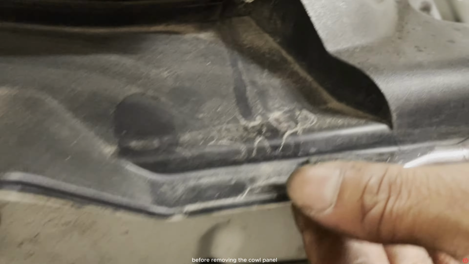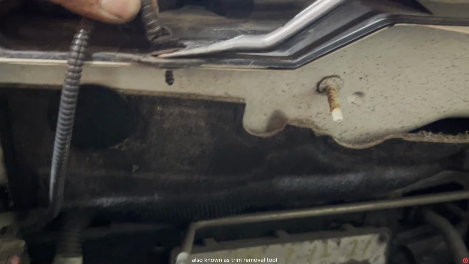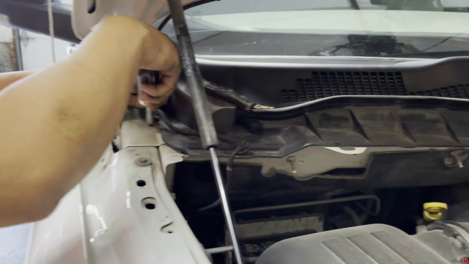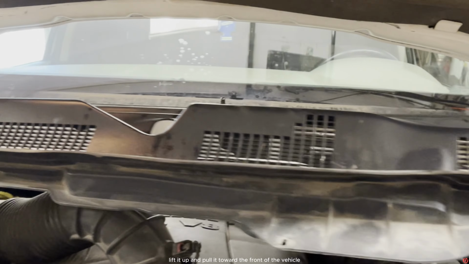Before removing the cowl panel, we will have to remove the 6 push pins that run along the cowl panel using a clips removal tool, also known as a trim removal tool. To remove the cowl panel, we must grab the cowl panel, lift it up, and pull it toward the front of the vehicle.